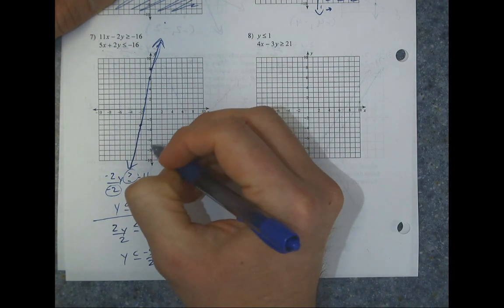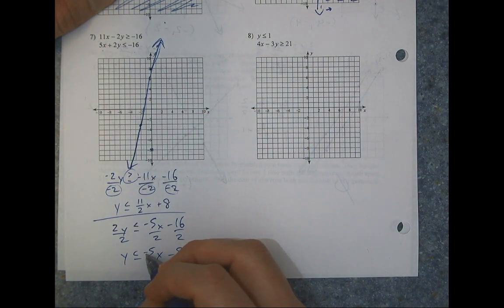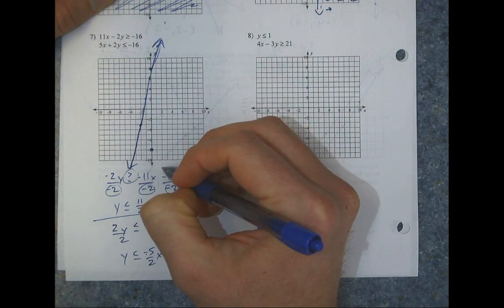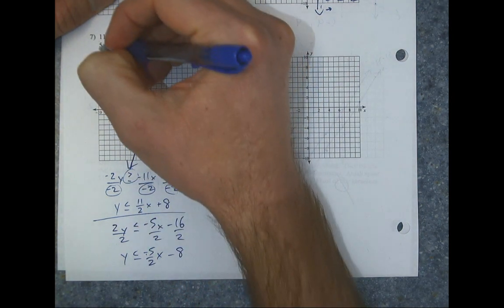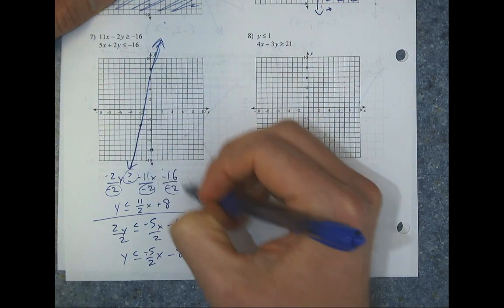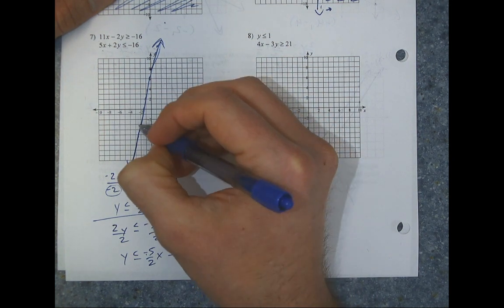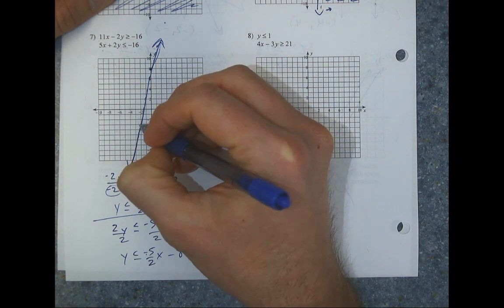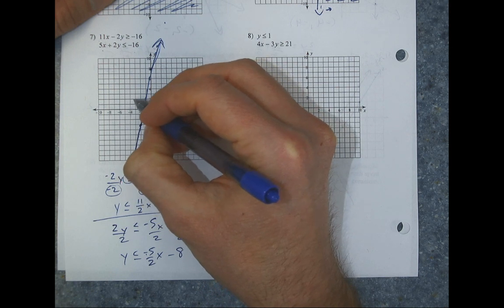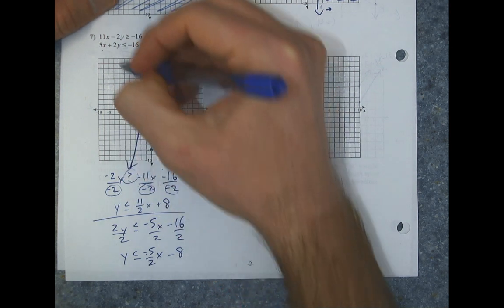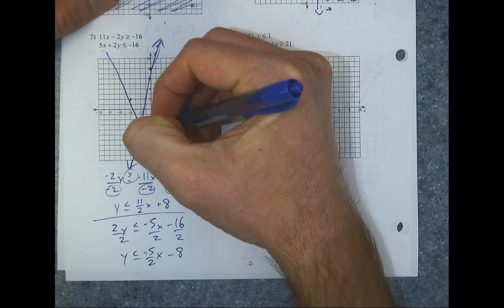So we are starting at negative 8, and we are going down because it's negative, down 5 over 2, which puts us off the graph. We need to make sure we're working our way this way, so it's a negative slope. So we're going to go up 5 over 2, which is going to hit right here. 1, 2, 3, 4, 5, 1, 2. This is a solid line.